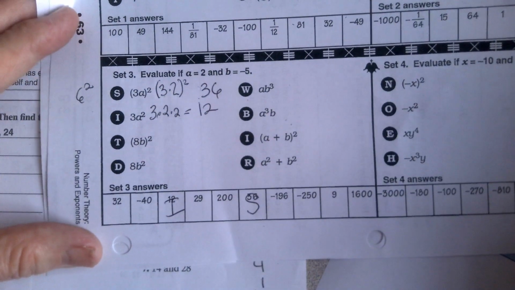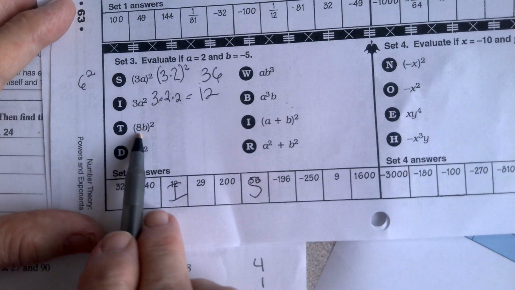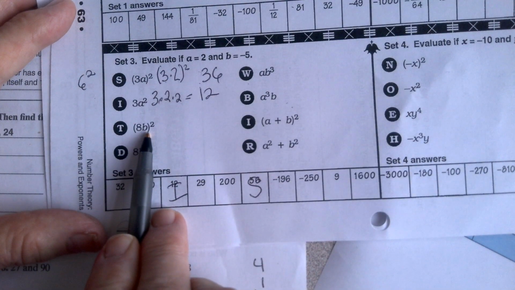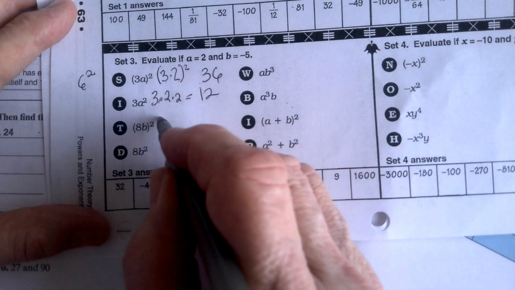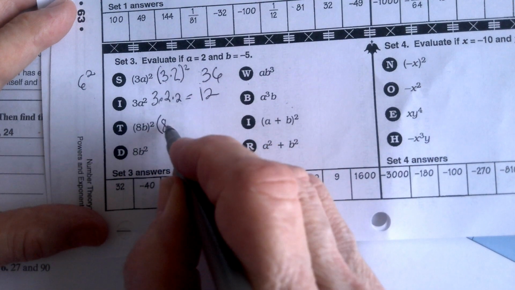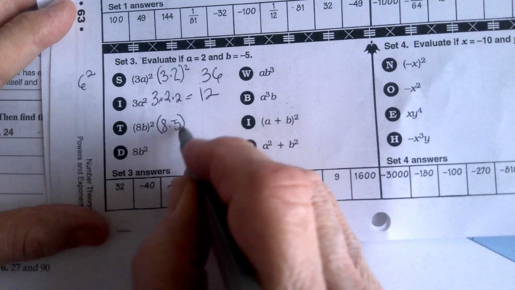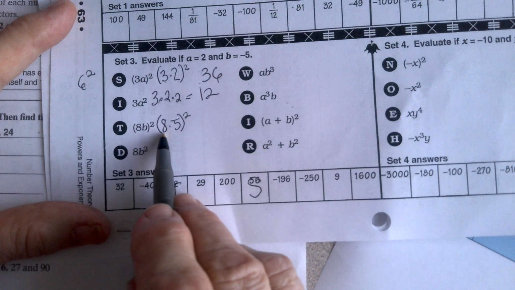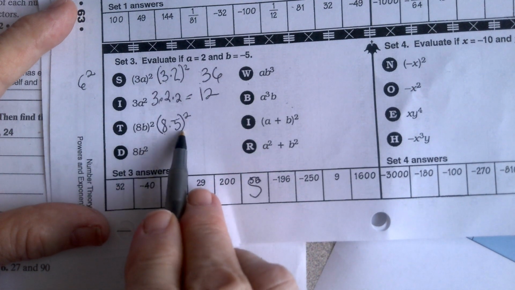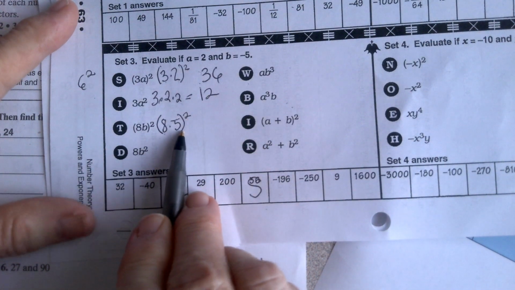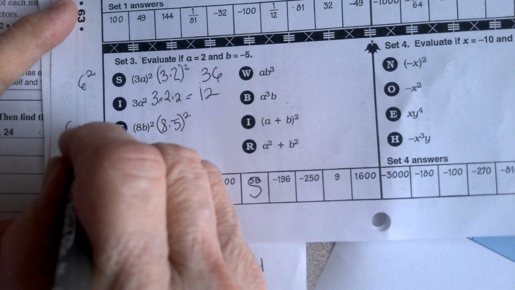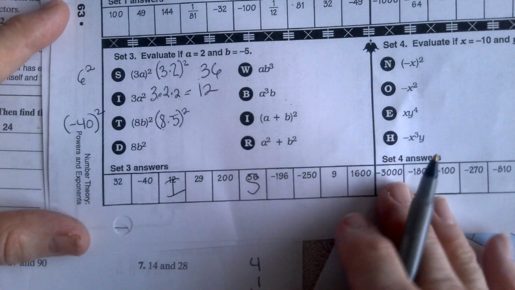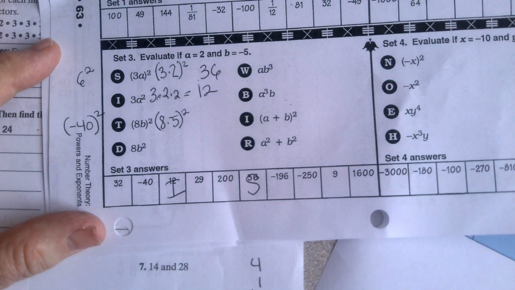And then here's another example of the same thing. This time the 8 and the B is inside. Both of those are going to get squared. So the B value this time is a -5 squared. So what is 8 times -5? -40. So it's going to be -40 squared. But who knows what, by the way, what is the sign going to be?